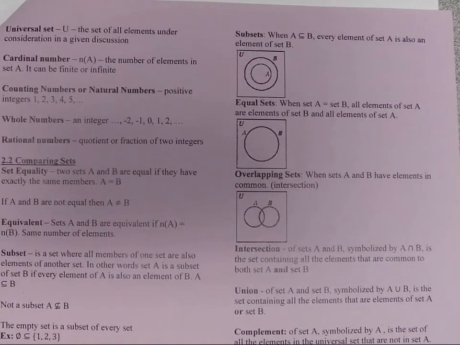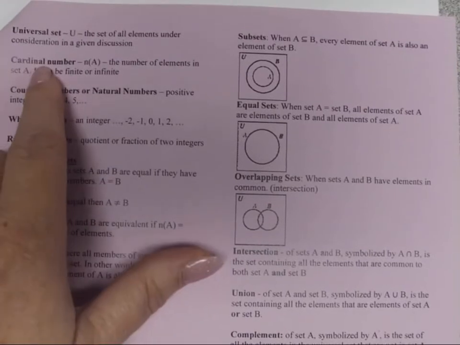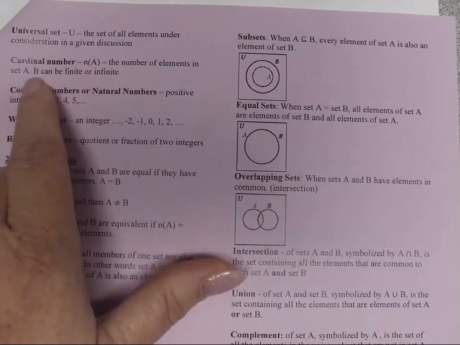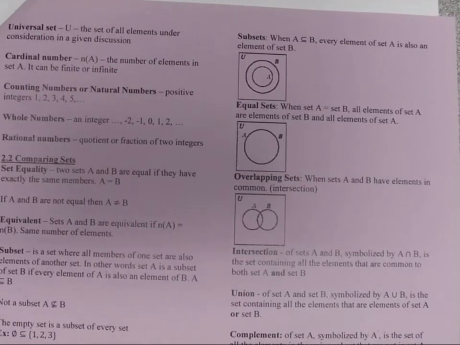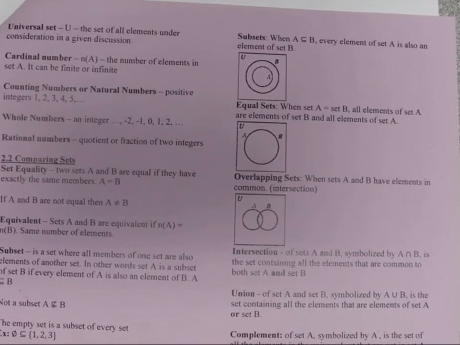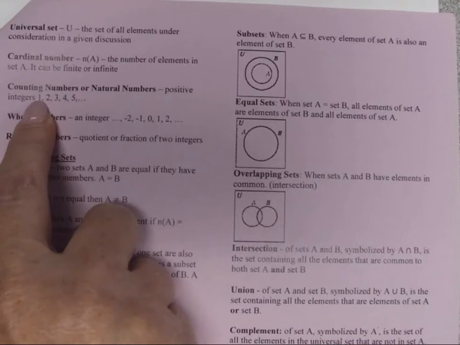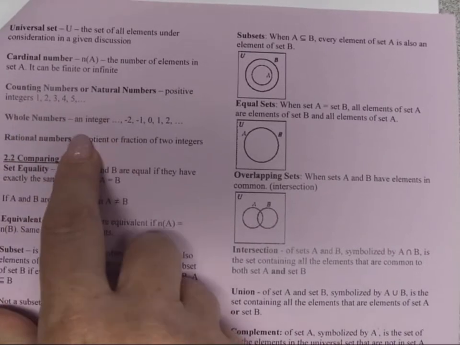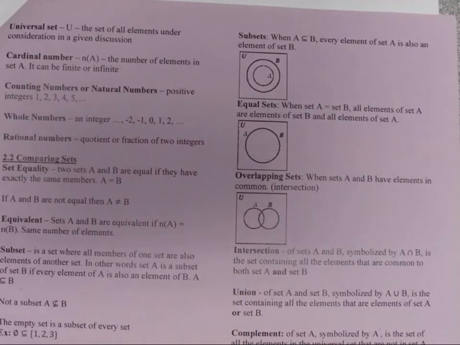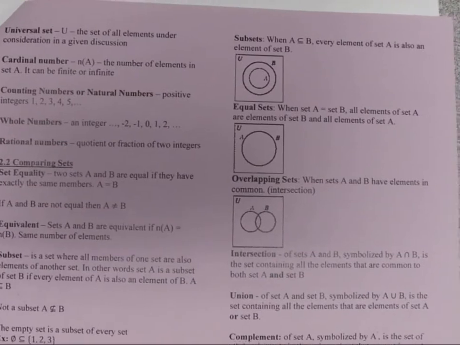The universal set is the set of all the elements under consideration in a given discussion. A cardinal number is the number of elements in set A, whatever that is, and it can be finite or infinite. Counting numbers are natural numbers, which are positive integers: 1, 2, 3, 4, 5, and so forth. Whole numbers can also include the 0. Integers can be the negatives, the 0, and the positive numbers. And rational numbers are a quotient or fraction of two integers, so that's like a fraction, okay? You might find those terms useful in what we are going to do.